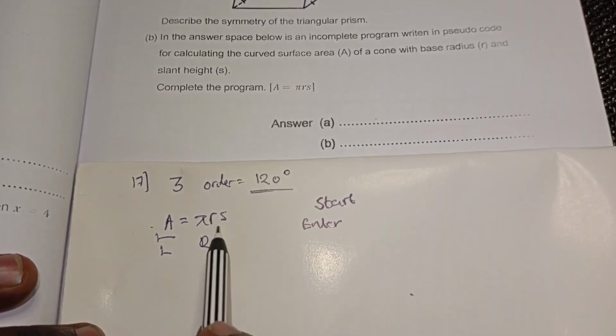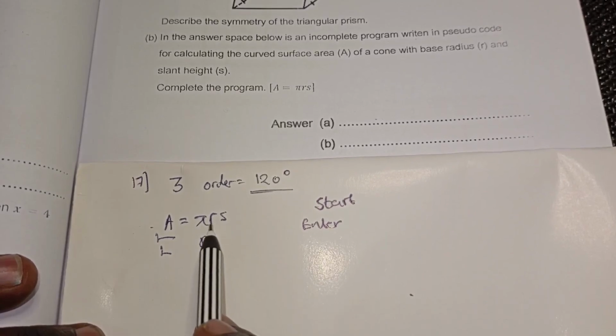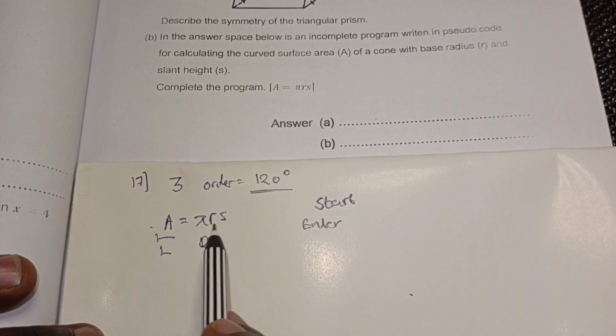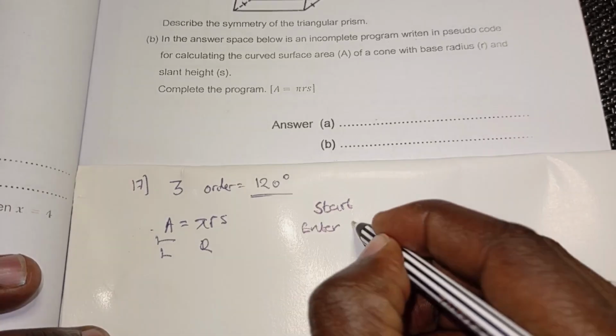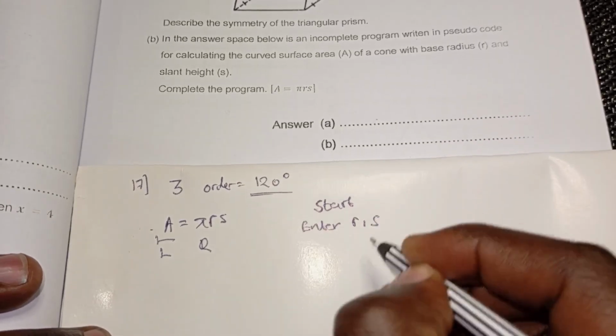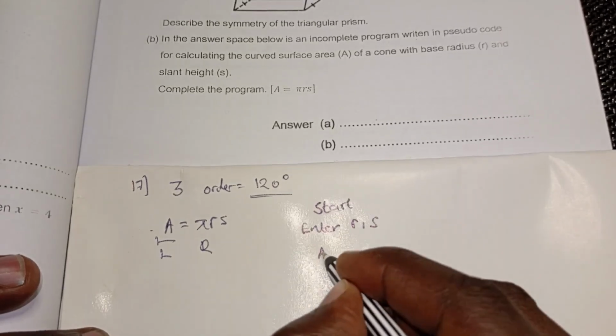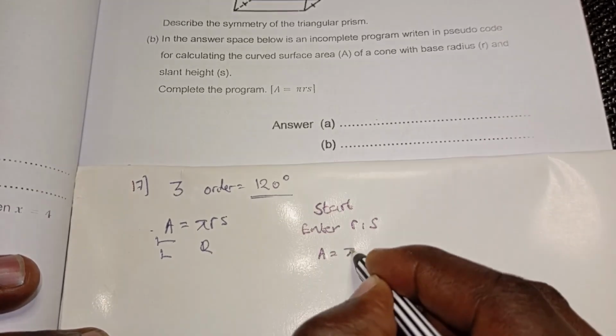You are entering what's on your right. You don't enter pi because pi is a number, so you're just going to enter r and s. Okay, and then you show the formula: A is equal to pi.